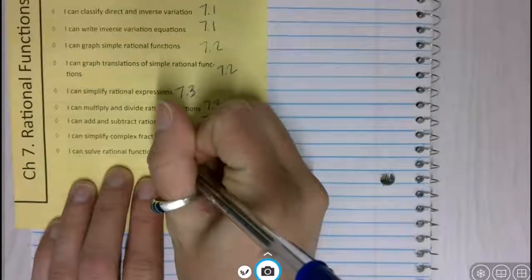All right, here we're going to look at our last section of this unit in rational functions, and today we're going to be solving them. So we've looked at simplifying, we've looked at graphing, we've added, subtracted, multiplied, divided. Today we're going to deal with and learn this last learning target, and we are going to solve these rational functions. So this is section 7.5.